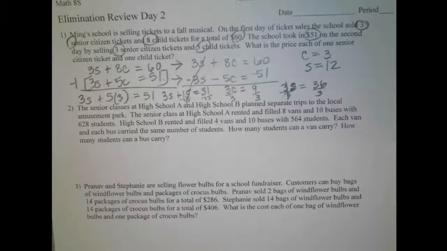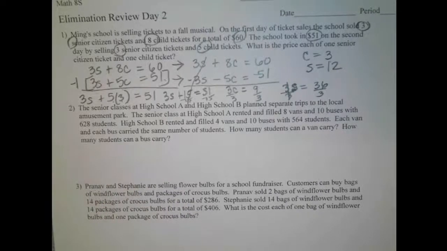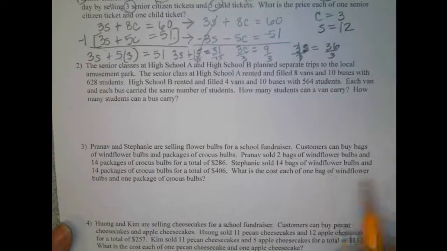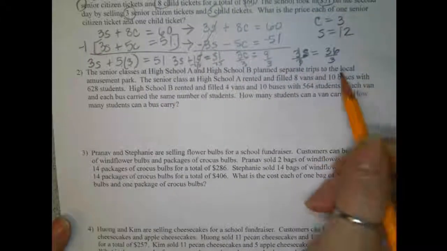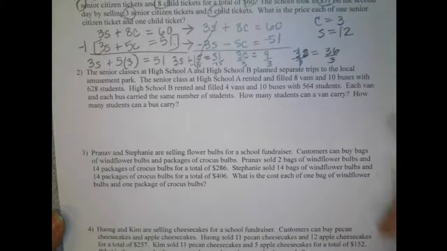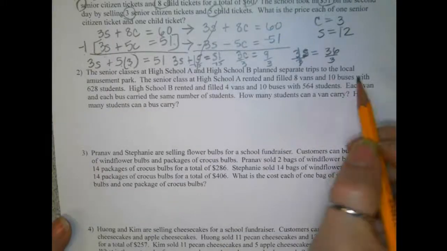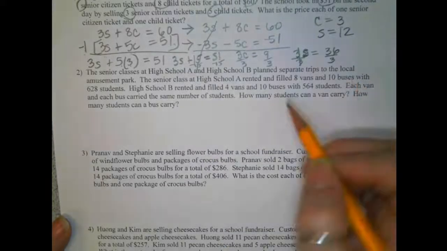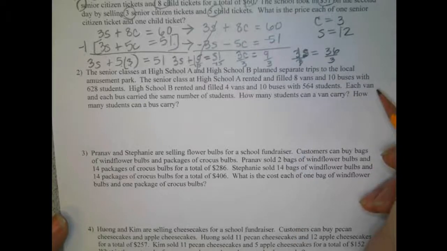Right? Okay, so right now I want you to take the next couple minutes and read 2, 3, and 4, circle what's important, and set up your equations, okay? Go ahead. Some of you guys really need to focus on doing what's asked. The only thing I wanted you to do right now was circle the information and then write the equations. I did not want you to solve, right?